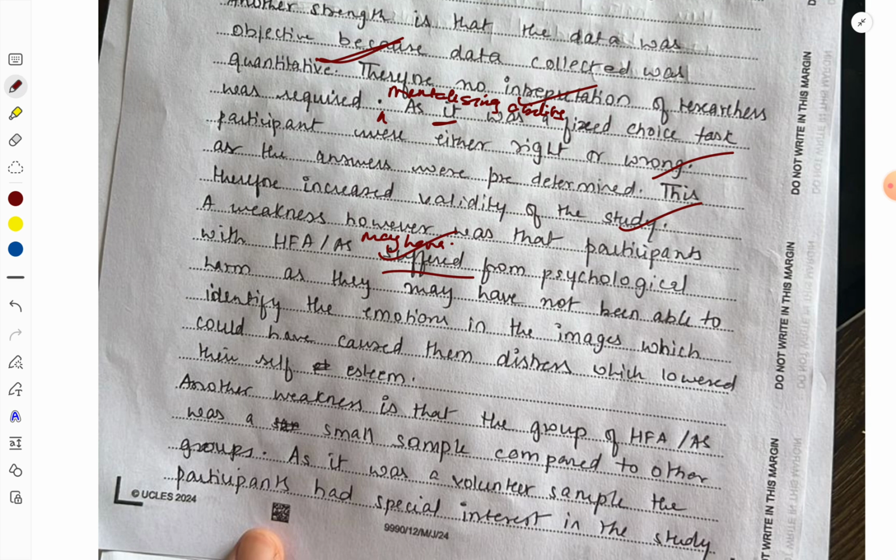Like I said, it makes it more interesting to you also, makes you think critically. Okay, so they may not have been able to identify the emotions which could have caused them distress with lowered self-esteem. Again, this point is credit worthy, it makes sense, but it should have been made more explicit by saying that they had a psychological disorder which is related to social sensitivity.